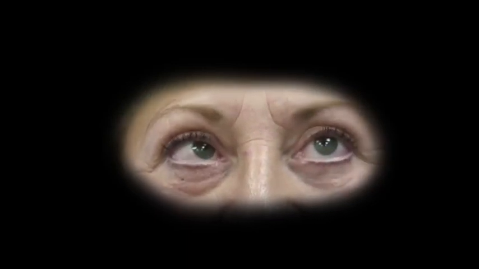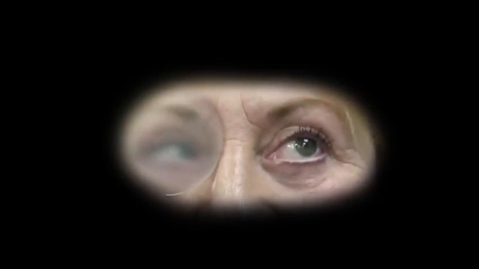So we ask her to follow to the left, and the left eye does not follow fully. It stops there. And when we're covering it up, it tries to increase a little bit, but it still is not full. So we call that a limitation. And she can't abduct her left eye looking up to the left because the lateral rectus is still defective. She can look down, so her inferior rectus is okay, but she can't look out.